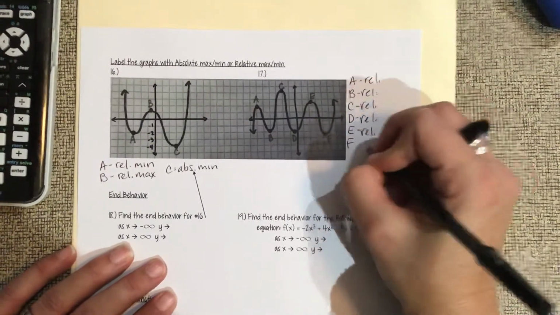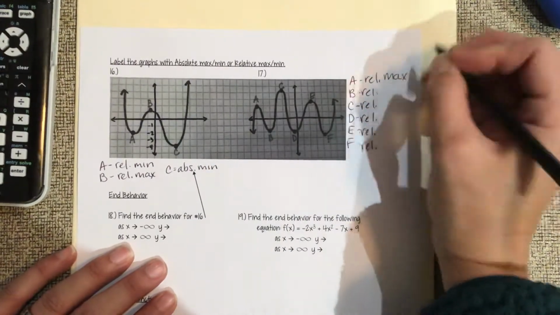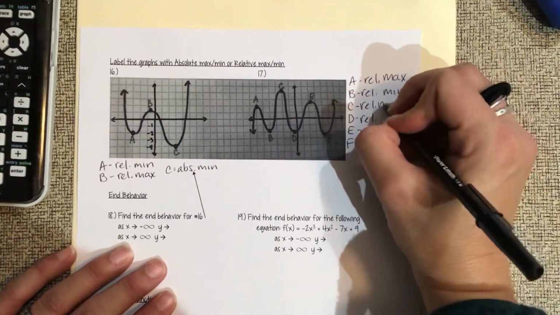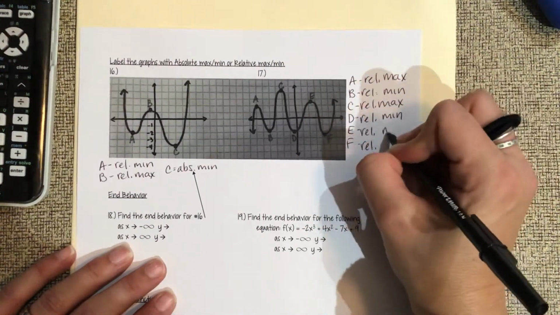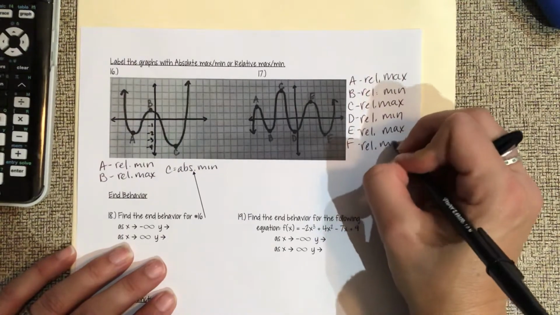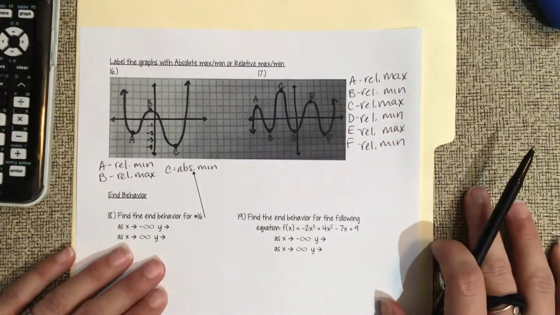And then we just need to determine min or max. So obviously A is going to be a max, B is a min, C is a max, D is a min, E is a max, and F is a min, right? Because it's a low point, that's a high point, so on and so forth, okay?